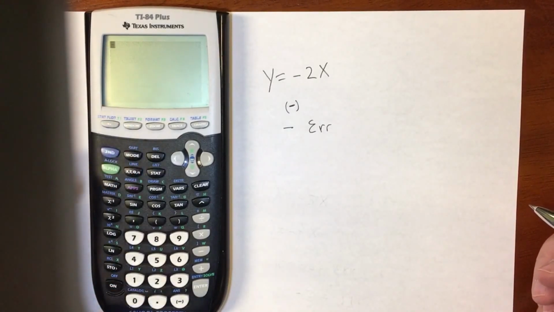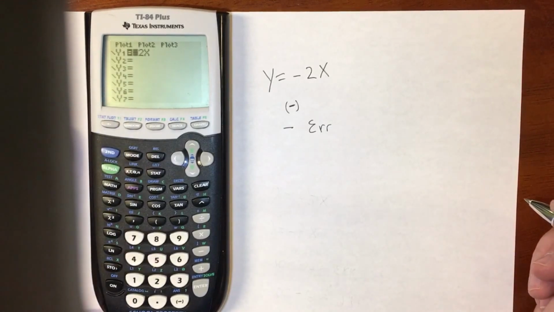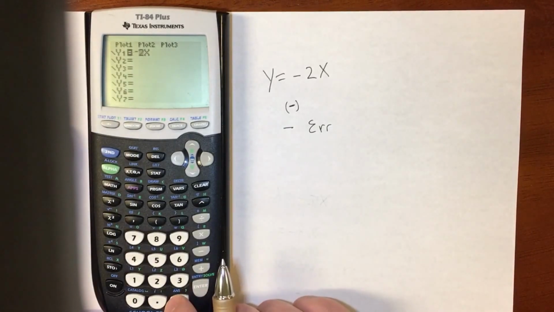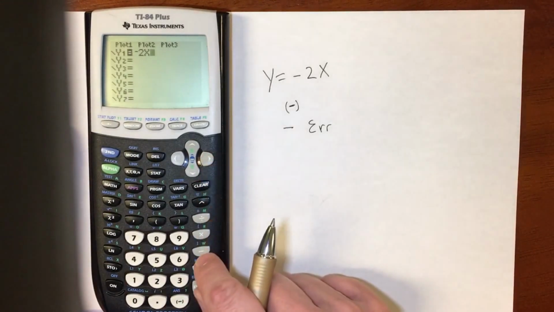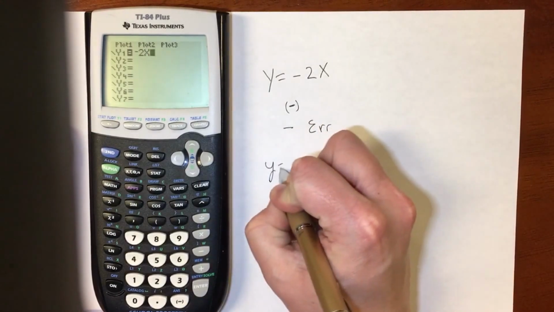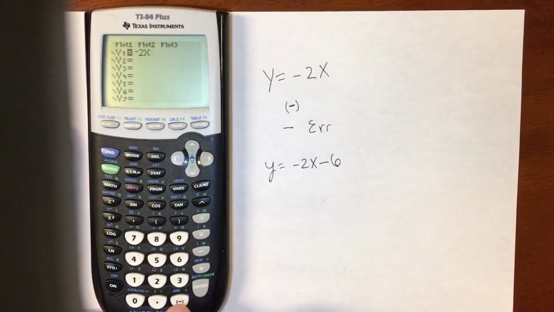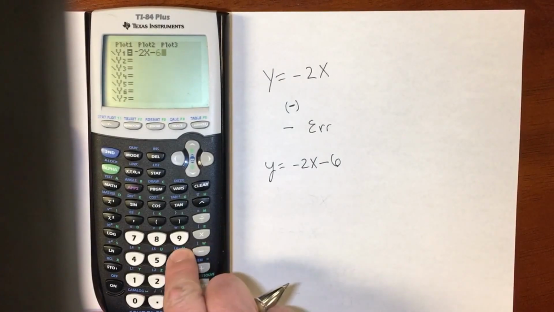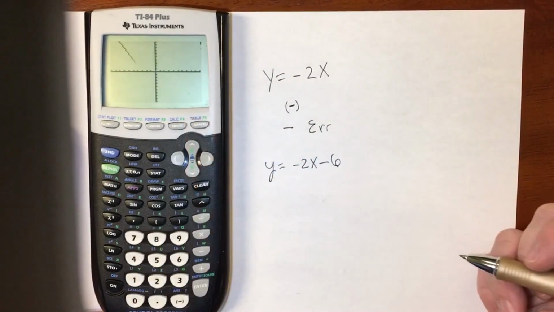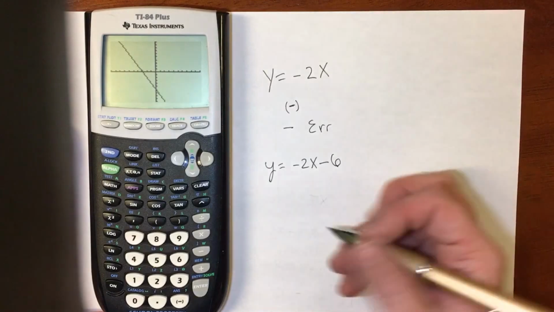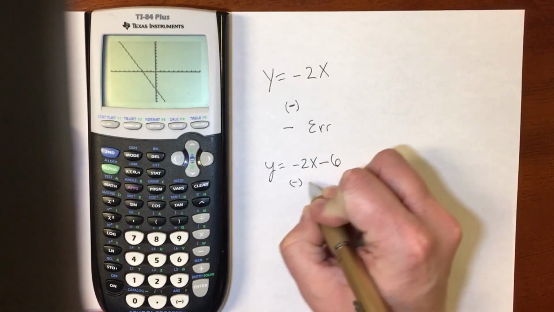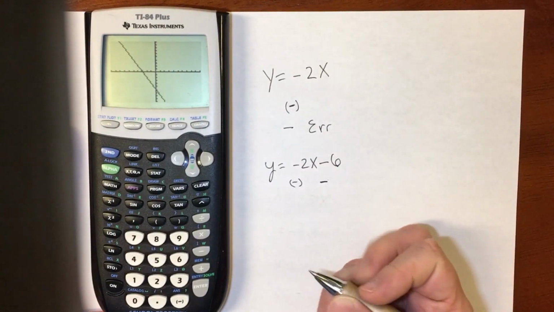So second and quit, we'll clear that out. Go back to y equal. So let's say it's a negative 2x. I don't want to take away 6 more. Well, if I say subtract 6 and go to graph, everything's good. So that was with the negative and then the subtraction sign.